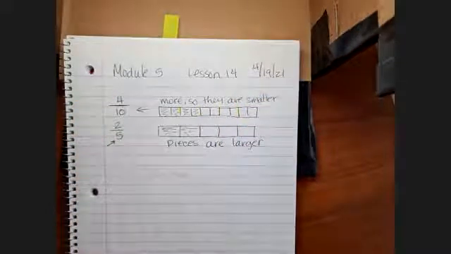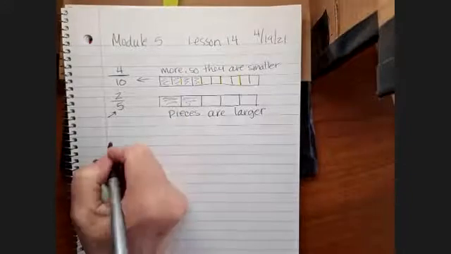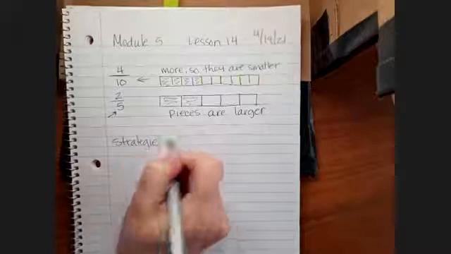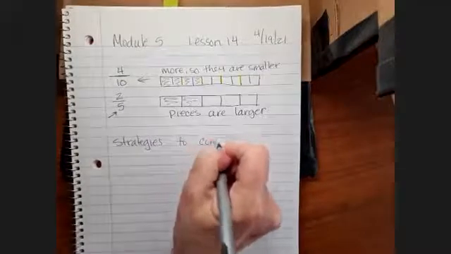Okay, so I just want you to think about that when we're comparing fractions today, because a couple of them, they want you to explain your thinking. They don't want you to just give a greater than, less than, or equal symbol. They want you to actually explain why you know or how you know one fraction is larger than the other. Okay, so let's do a couple of examples of how you can decide which fraction is larger. So some strategies to compare fractions.